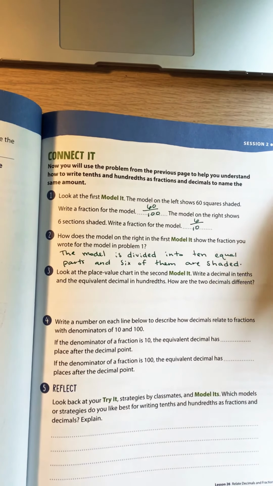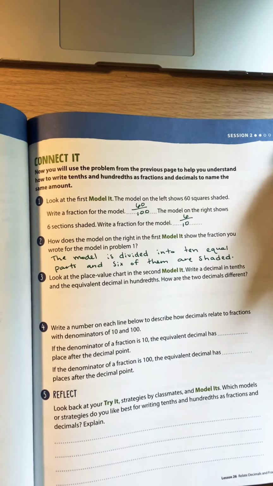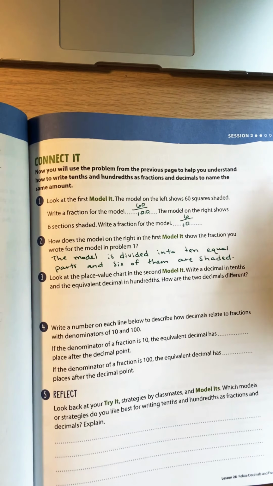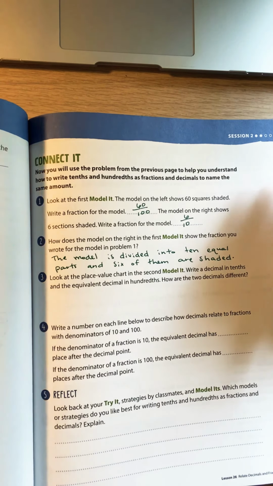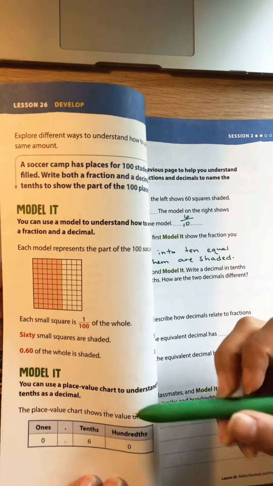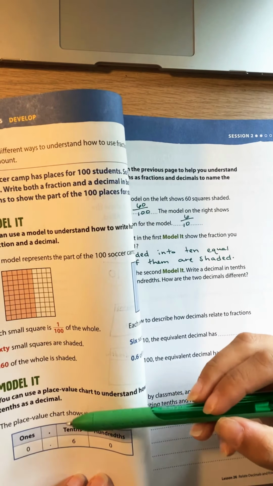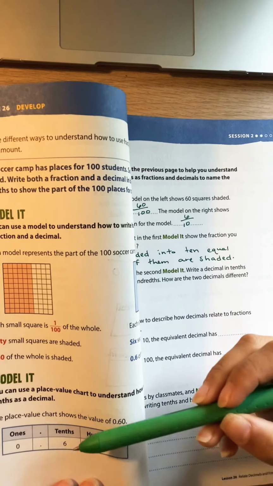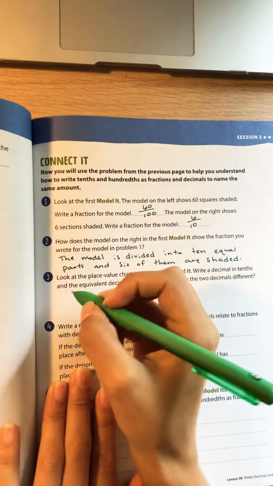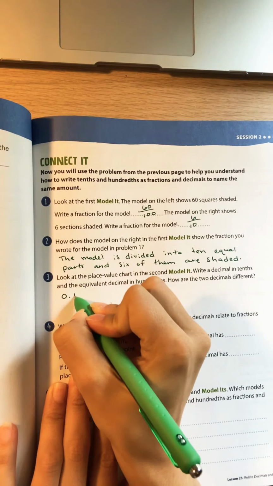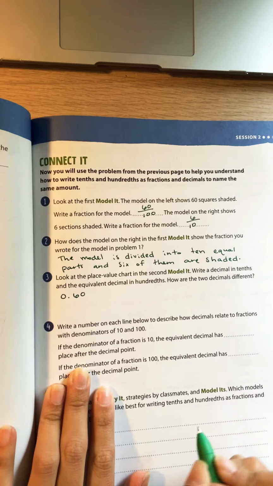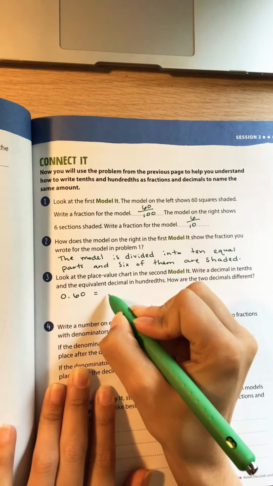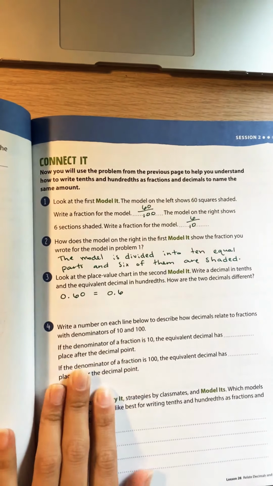Okay, number 3. Look at the place value chart in the second modelet. Write a decimal in tenths and the equivalent decimal in hundredths. How are the two decimals different? So this is the modelet they're talking about now, the place value chart. So we're just going to write that decimal, I keep saying fraction, this decimal, and then write the equivalent decimal in tenths. So it was 0 and 60 hundredths, which is equivalent to 0 and 6 tenths.